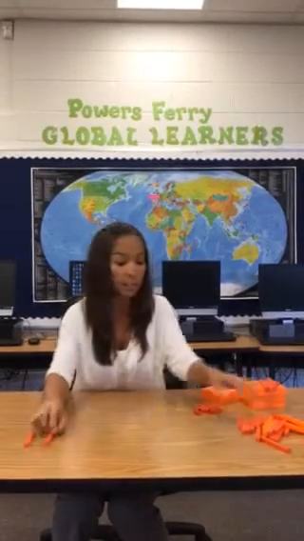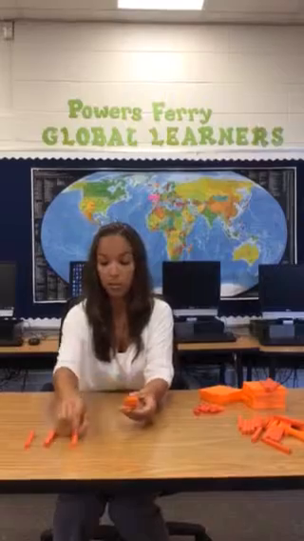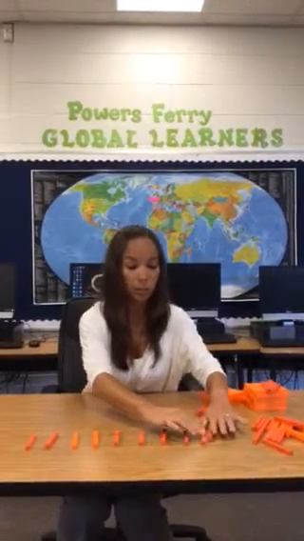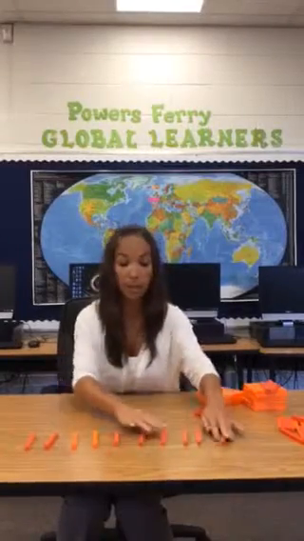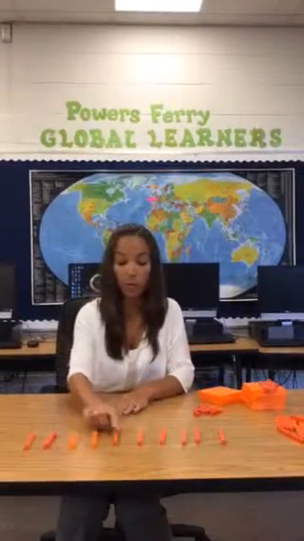Now, if we were looking at NBT2, students need to know how to skip count by tens and hundreds in the standards. They also need to know how to skip count by fives, but in order to use our base 10 blocks, let's use our tens, for example, to show them how to skip count by tens. So we would use these and show them a way to skip count by tens. 10, 20, 30, 40, 50, 60, 70, 80, 90, 100.